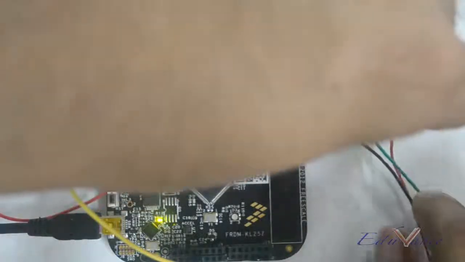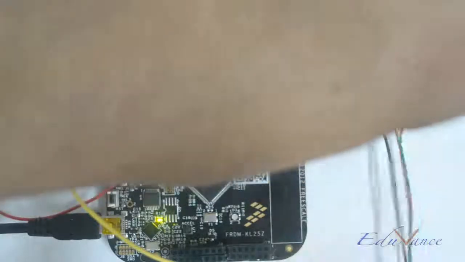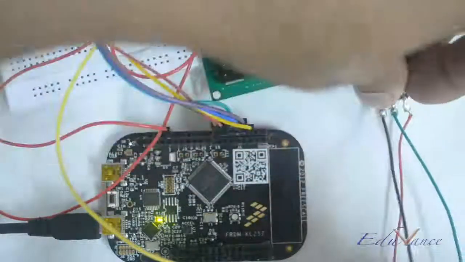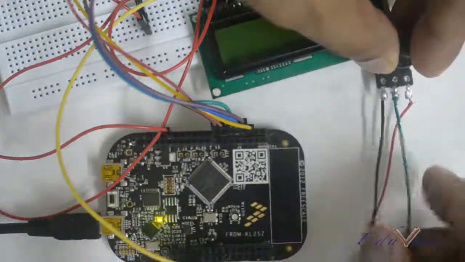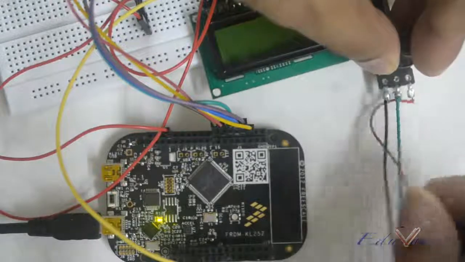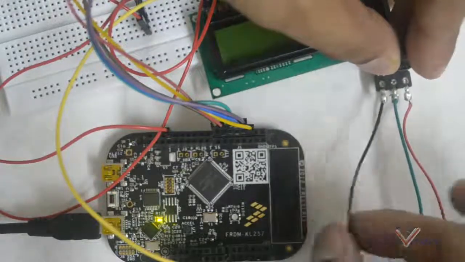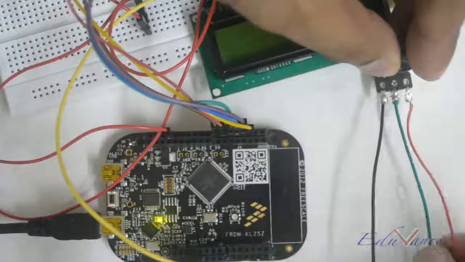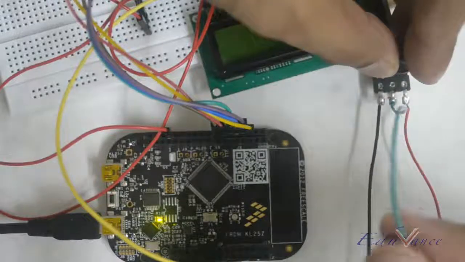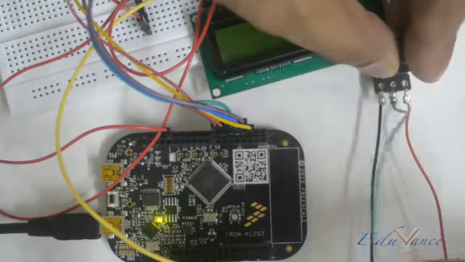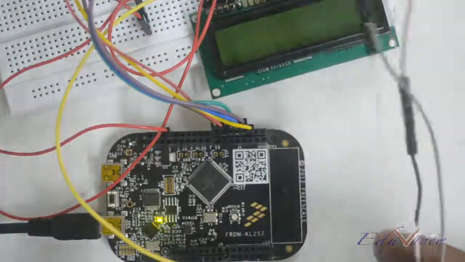Now as we know about the potentiometer, you have two fixed terminals, the extreme ones, the black wire and the red wire, both of which can either be connected to ground or VDD. So you can connect this to VDD and this to ground, or this to VDD and this to ground. The green one is the variable terminal. So we'll be connecting these three terminals. I have used extension wires.